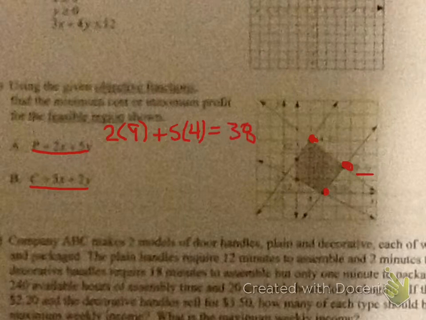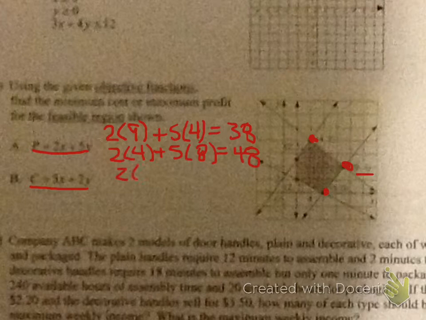And then I try the higher point. 2 times 4 plus 5 times 8. 2 times 4 is 8, and 5 times 8 is 40, and so 40 plus 8 is 48. Okay, if I try the 6,0, 2 times 6 plus 5 times 0, it's only going to give me 12.